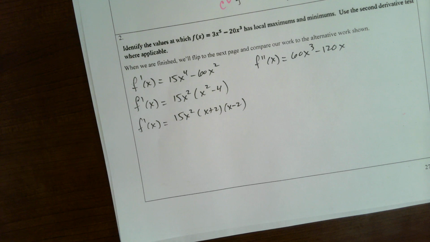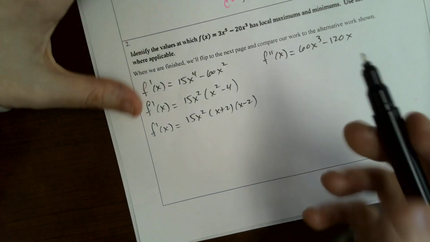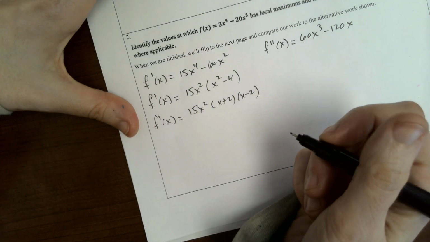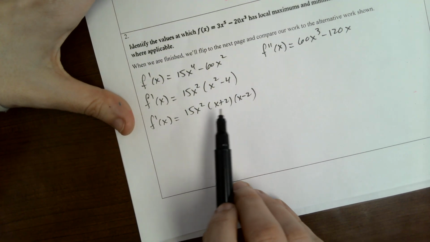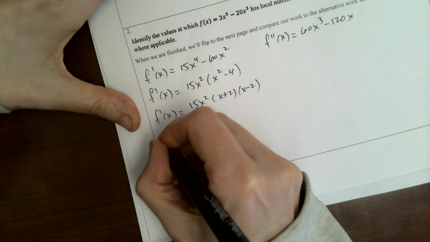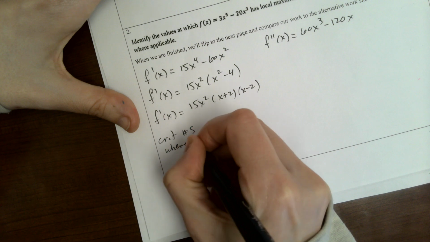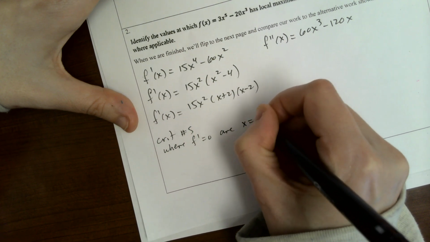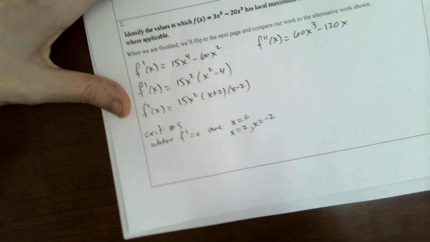Okay. Alrighty, so f prime is 0. Or I'll come back. But you could see the critical numbers, guys: 0, -2, and +2. So those are the numbers. Maybe I should write that. The critical numbers are x equals 0, x equals 2, x equals -2.